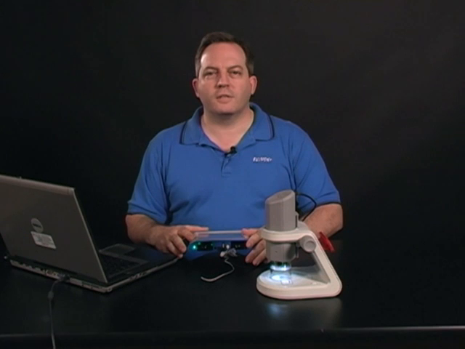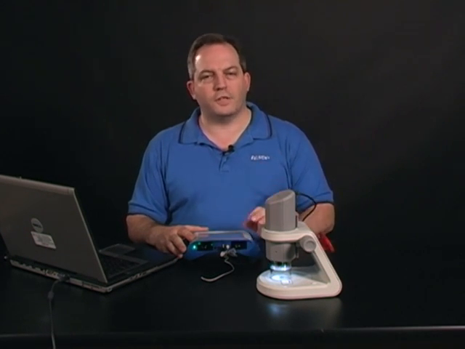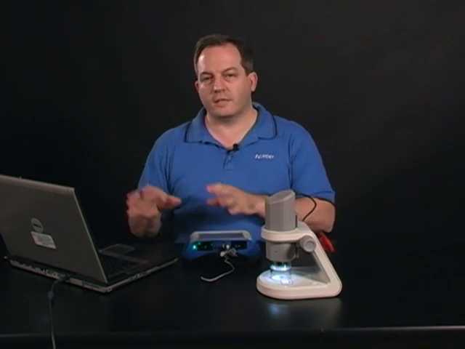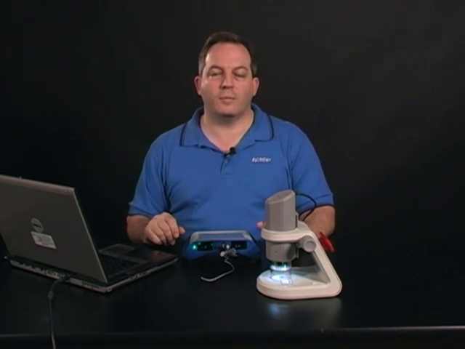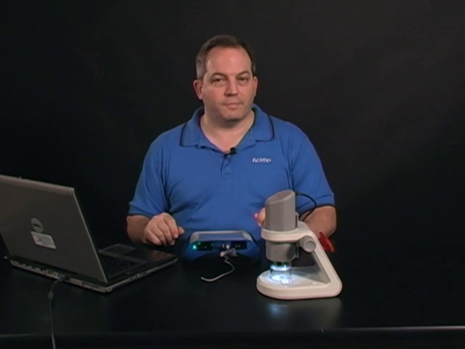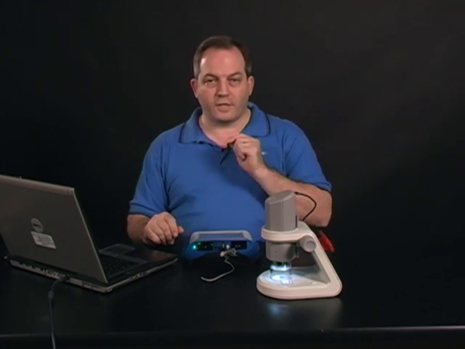Hello and welcome. Today we're going to take a quick look at the new microscope feature of the SPARKscience learning system and SPARKvue software. This is available in version 1.3, which is on our website for download for free. So let's take a look at what it looks like to capture an image.